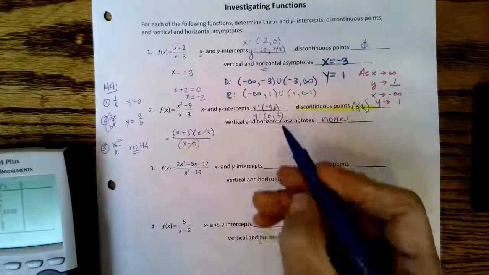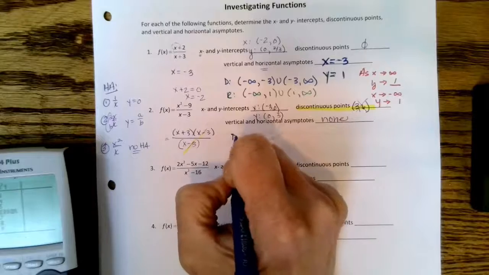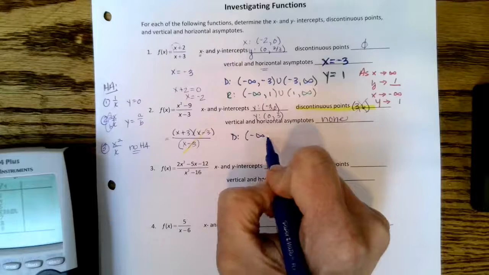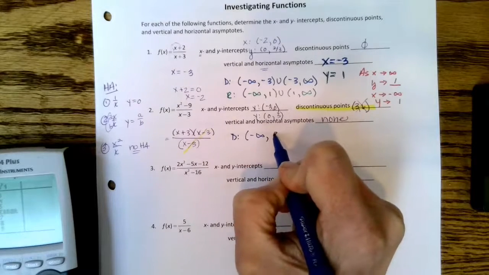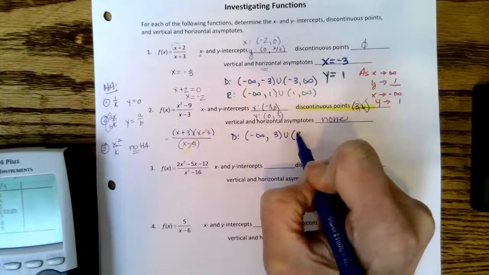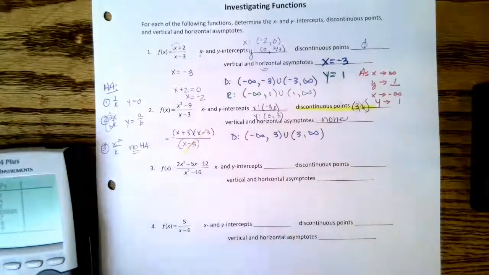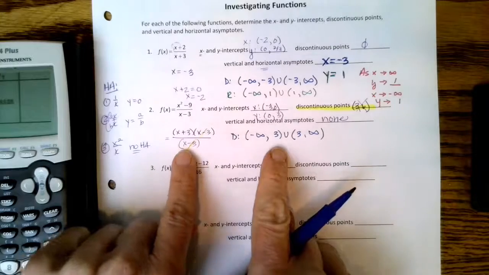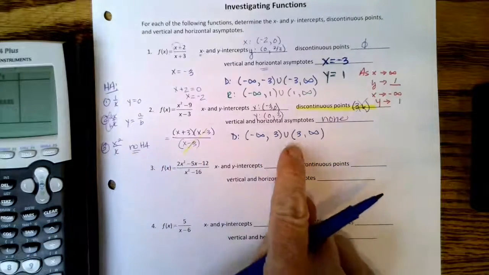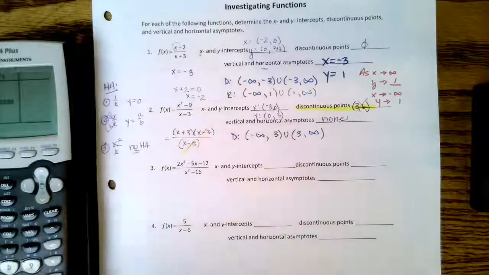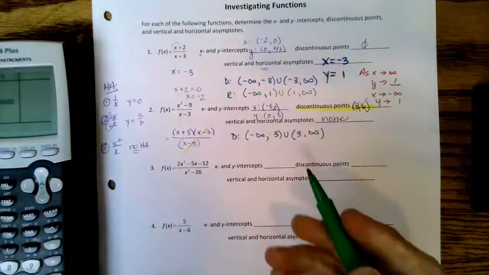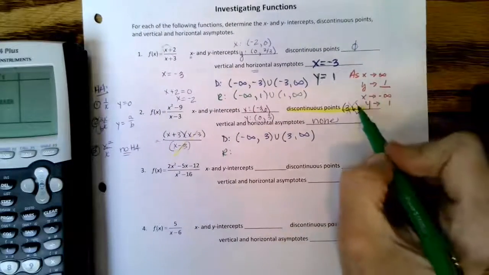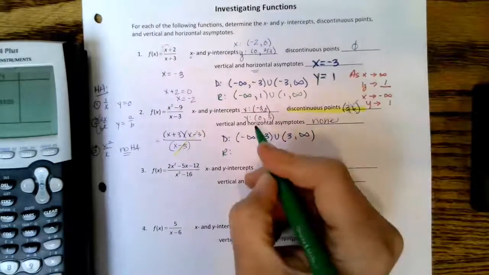So now let's go ahead and talk about our range. Our domain is going to be all the values from negative infinity up to, guess what? That 3 is a no-go. So that 3 is going to not necessarily be a vertical asymptote, but it still will be a point that we cannot have as an input. So our range is going to be, we can't have this 6 as an output.